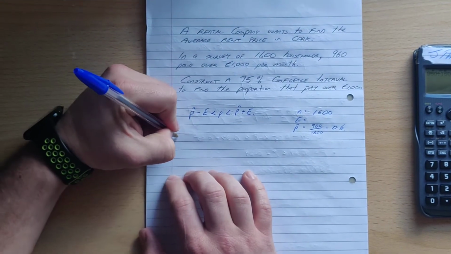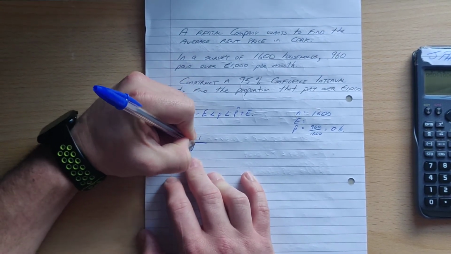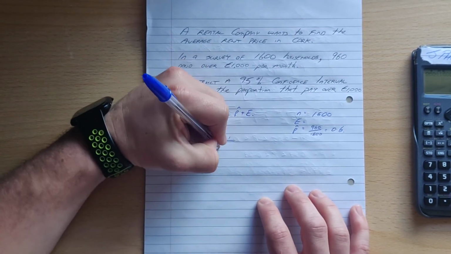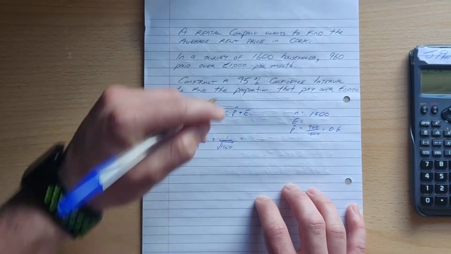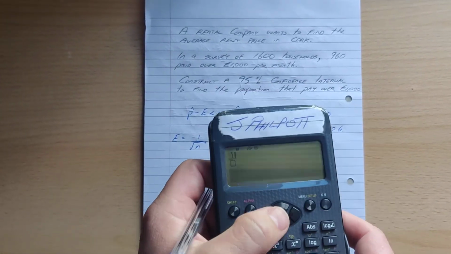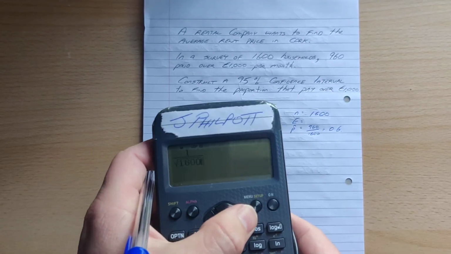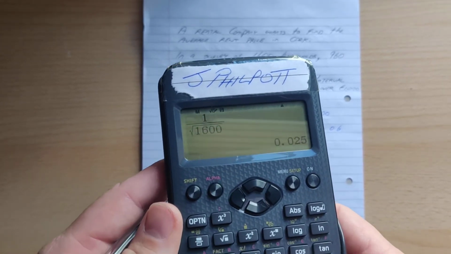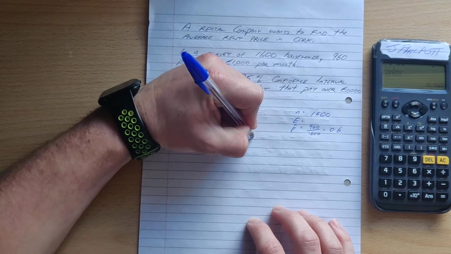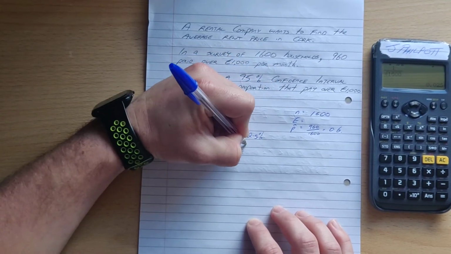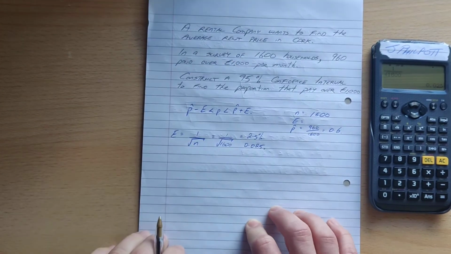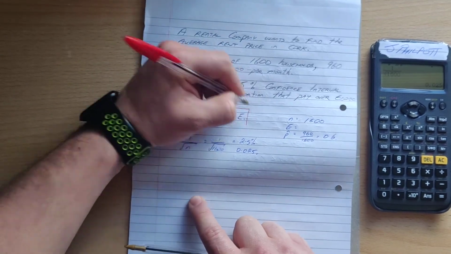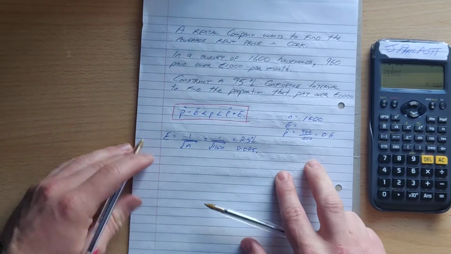Now, we need to find what E is. E is equal to 1 over the square root of N. N is 1600, so 1 over the square root of 1600 gives us a value of, we worked it a while ago, so you should remember it, 1 over the square root of 1600, just to show it, is 1 over 40, 0.025, which is 2.5%. Or we've mainly used the decimals, 0.025. Now, we want to work out our confidence interval from these numbers.